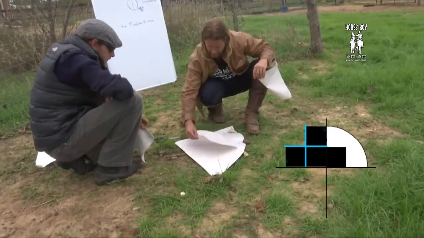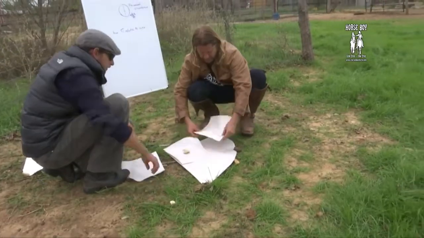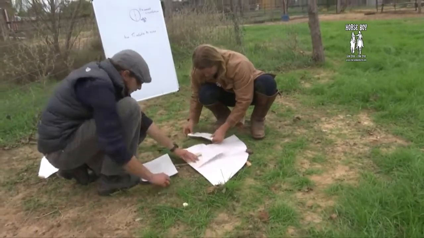Look, that one there fits there. Right, we know that, right? Okay, pop that there. That one doesn't, right? So I've got to fold this one in half again.